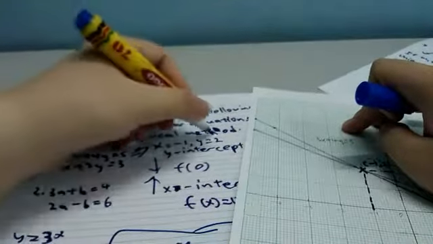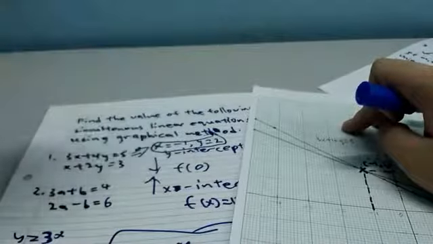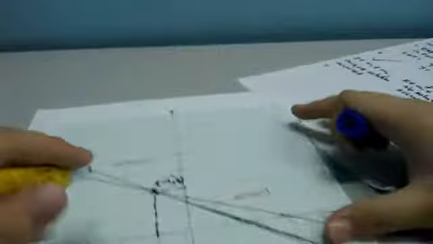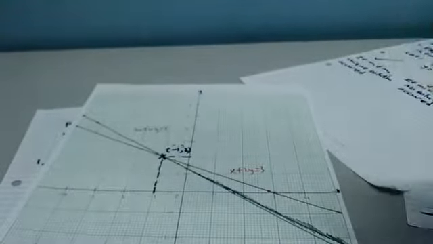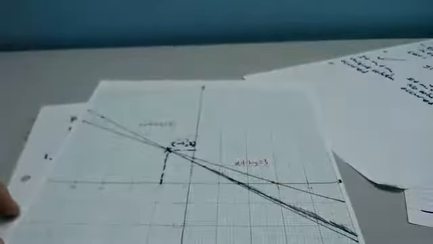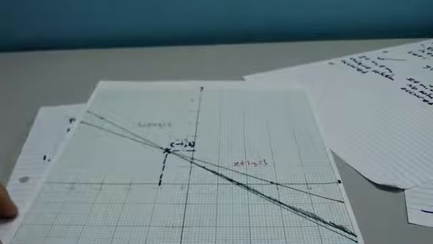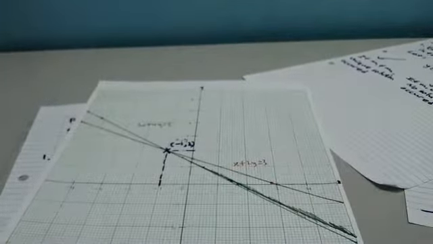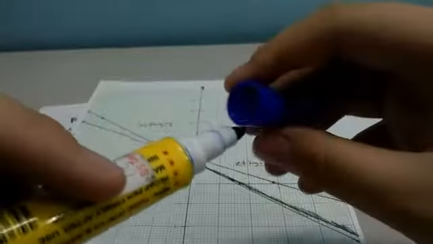So this is the unique solution on this graph, because it intersects. When they intersect, these two simultaneous linear equations are always equal to each other. And let's jump into the second question.